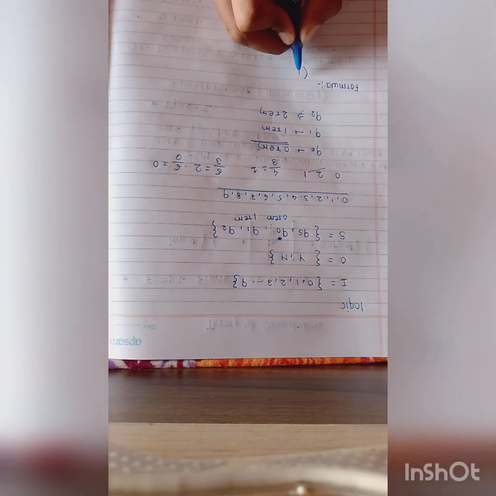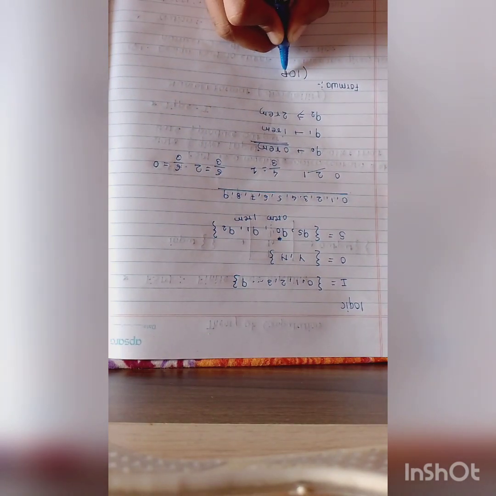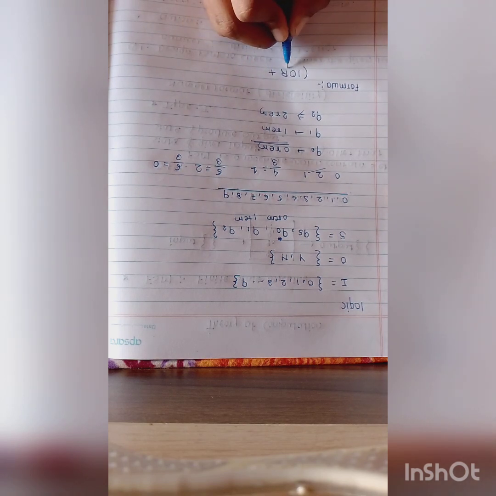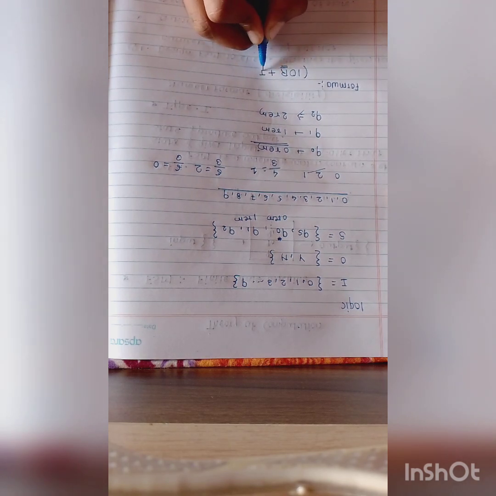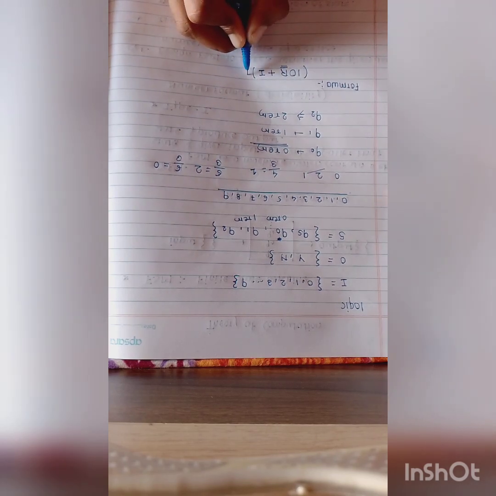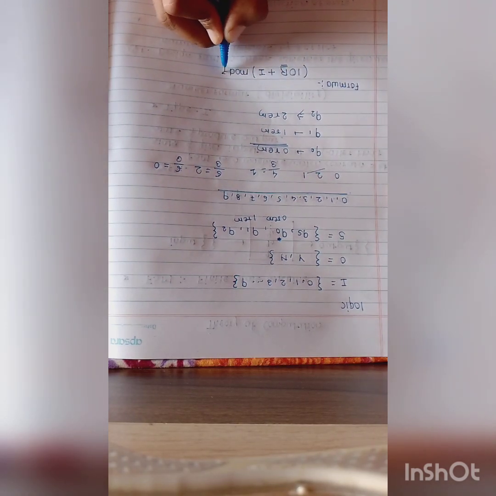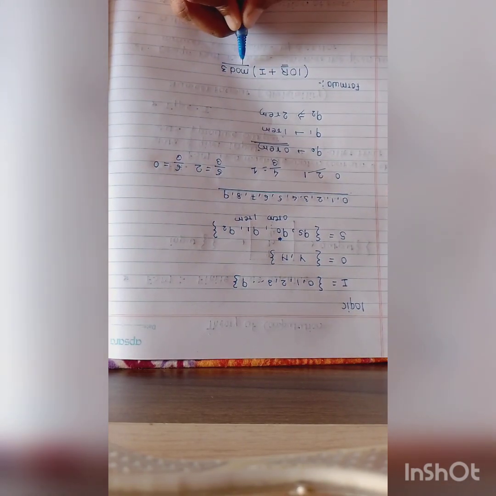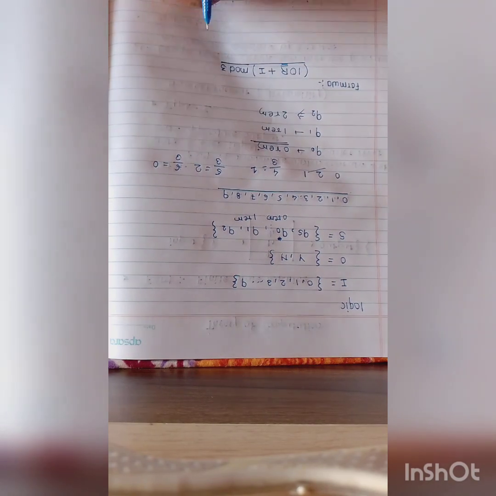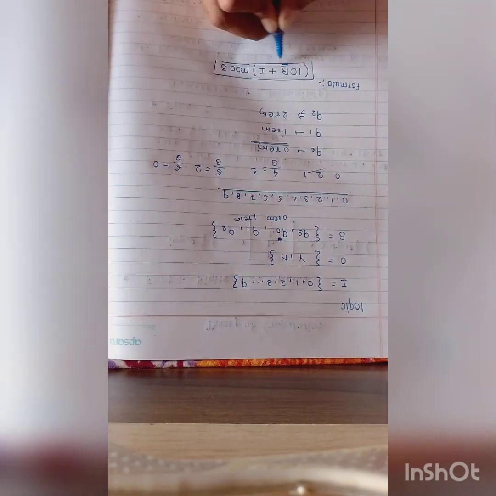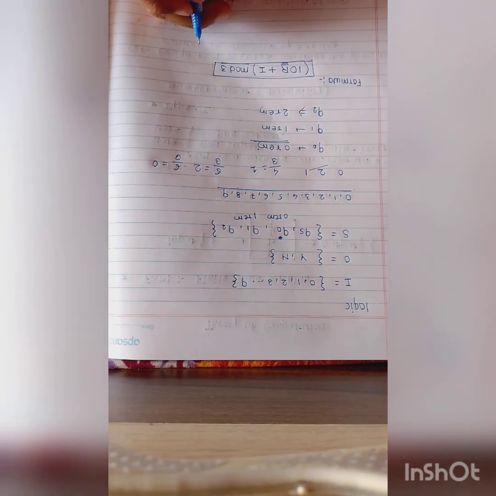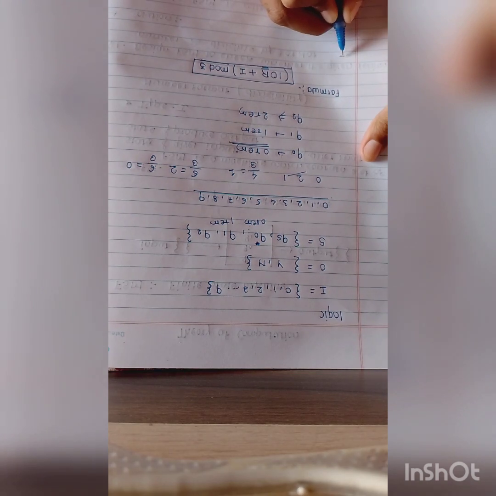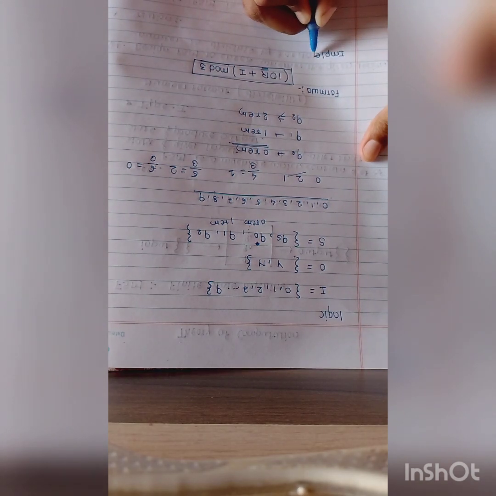The formula is 10 times R plus I, mod 3, where R means remainder and I means the input number. We use mod 3 because we are dividing by 3. This is the formula for finding the answer. Next point is the implementation.